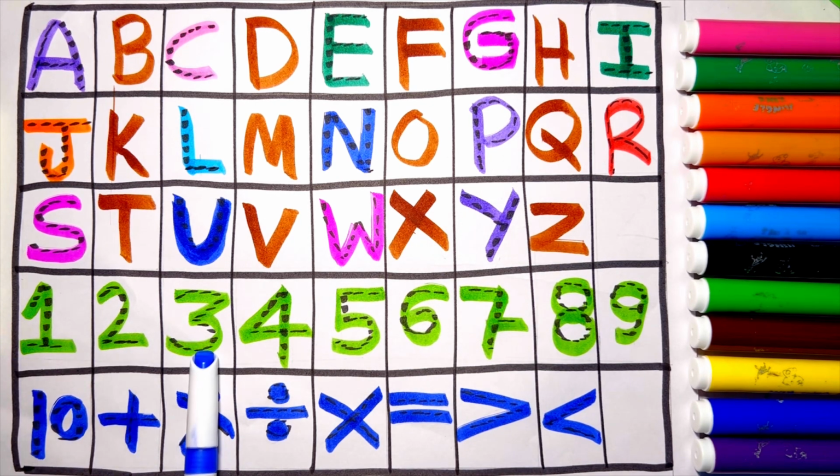1, 2, 3, 4, 5, 6, 7, 8, 9, 10. Plus, multiply, divide, multiply, equal, greater than, less than.